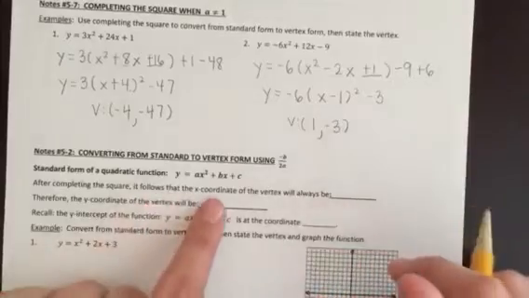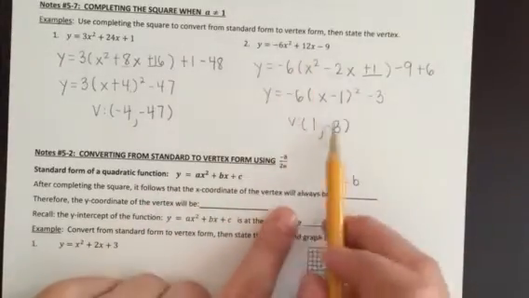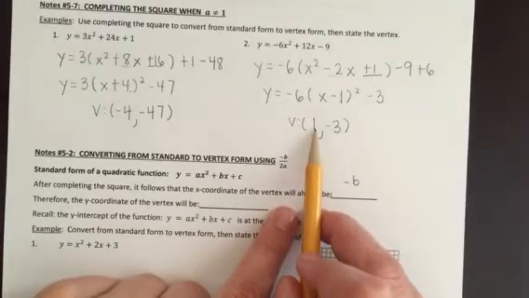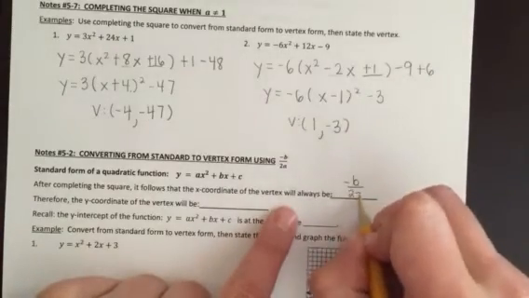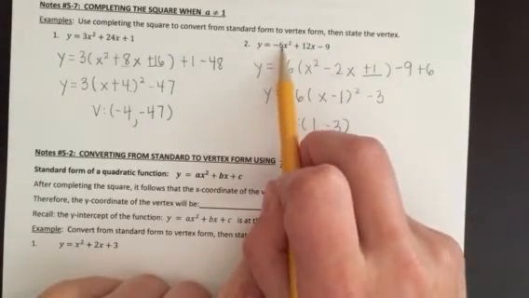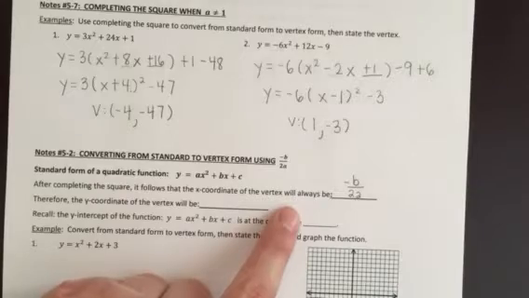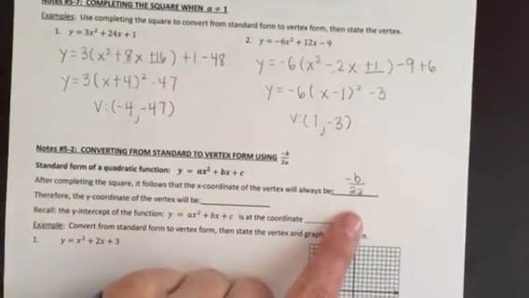So the x-coordinate of the vertex will always be opposite of b, remember, because we had to change the sign, divided by 2a. Because you take that number, you divide it by 2, and you divide it by this. You divide it by both. So this is kind of the compressed formula of that.